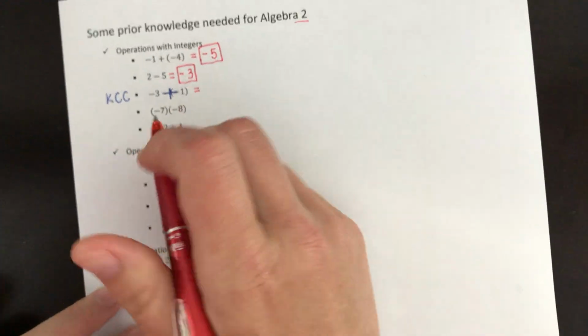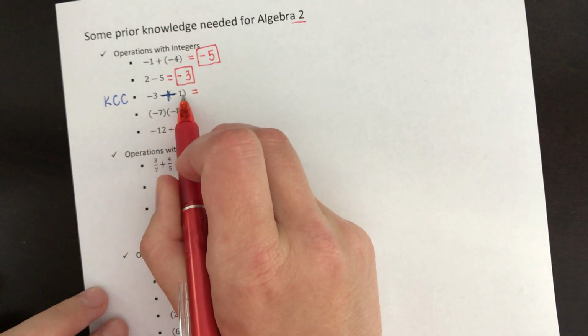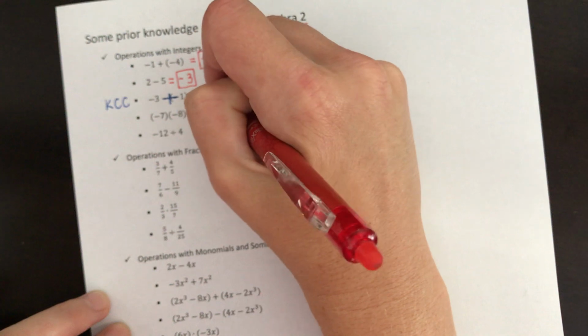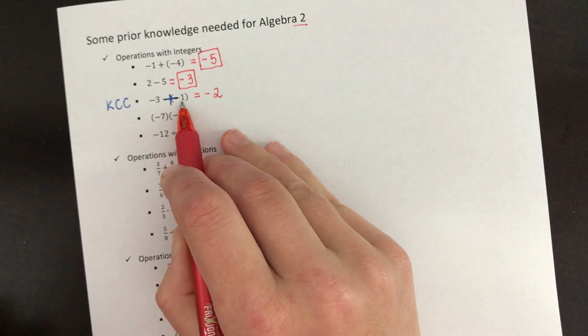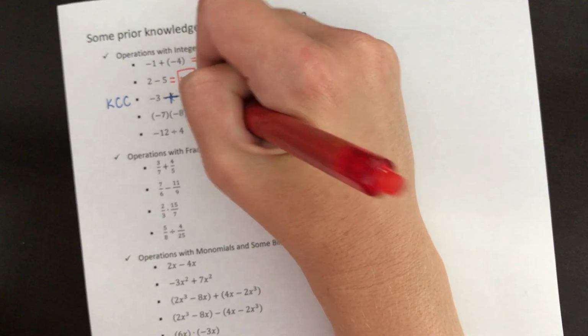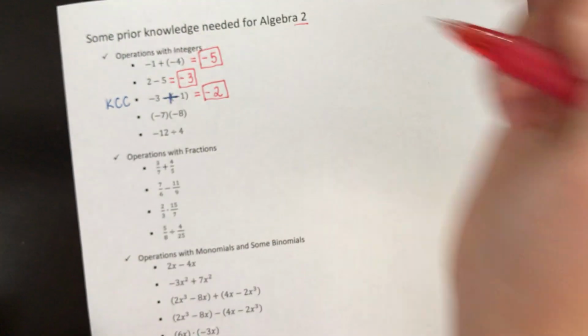Okay, so you can see you have -3 plus 1. So that's going to be -2. Again, think about money. If you're $3 in debt and you add $1 to your account, then you're only $2 in debt now. Okay, so there's that.